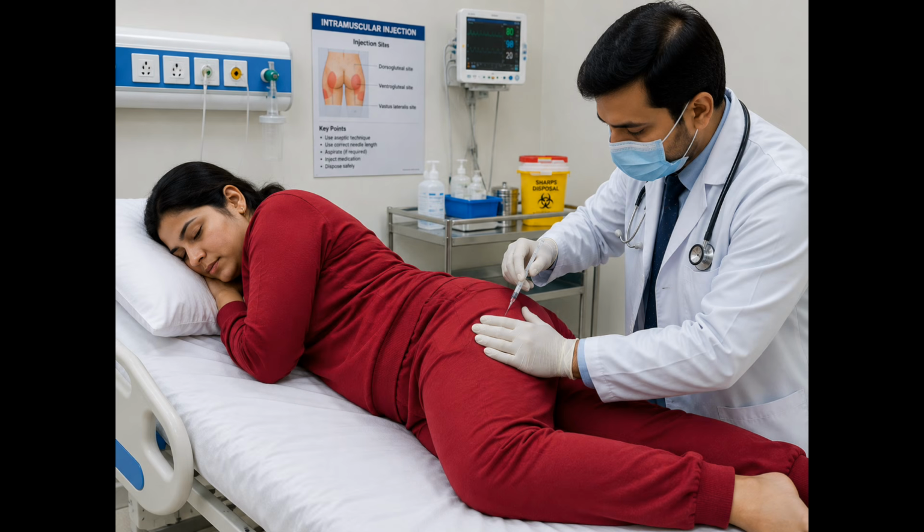Once the medication has been administered, the needle and syringe are immediately discarded into an approved sharps container without recapping. Proper disposal helps prevent accidental needle stick injuries and protects healthcare workers, patients, and the environment.